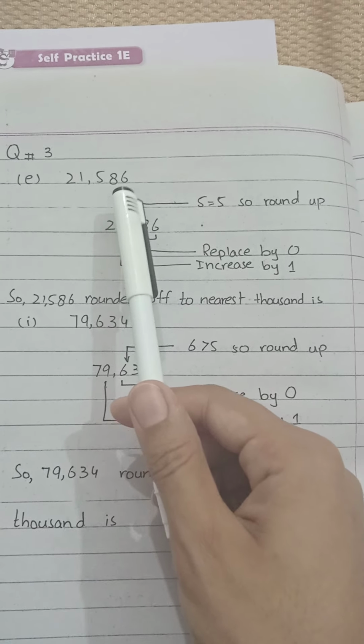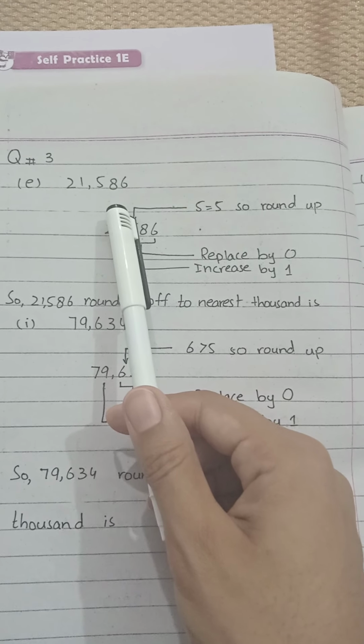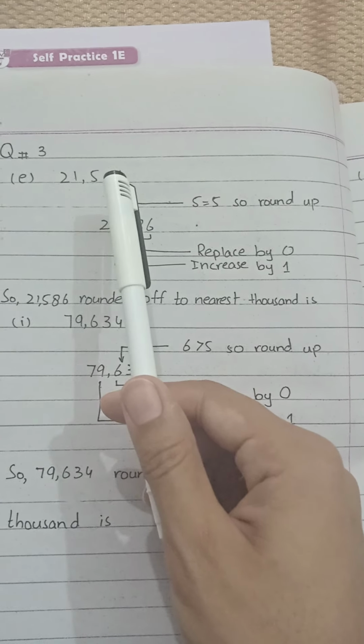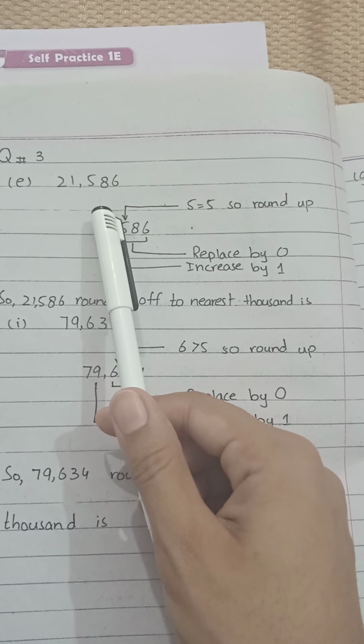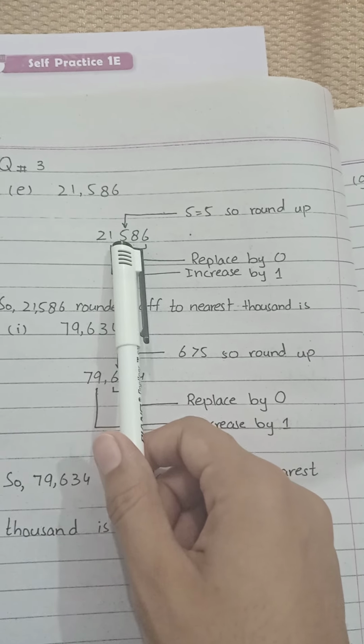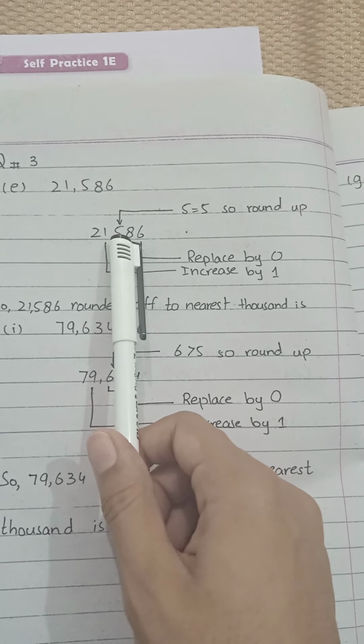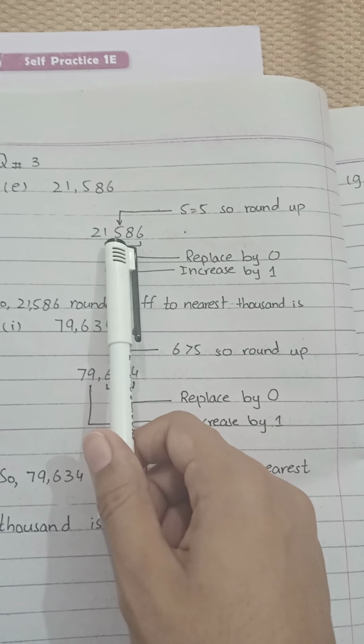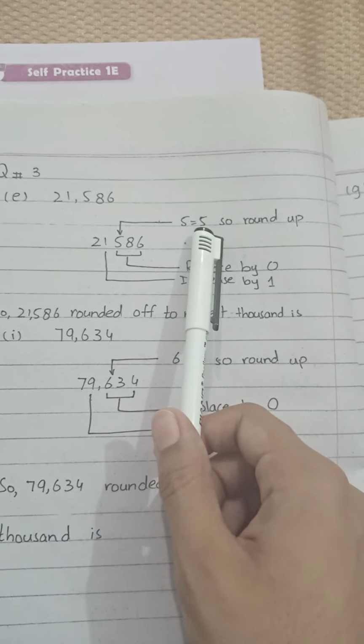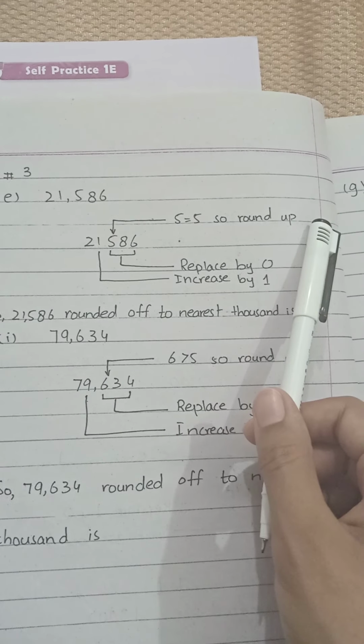We have to round off to the nearest 1000 here, so we will look at the hundreds number. Hundreds number is like ones, tens, hundreds. At hundreds there is the number 5. 5 is equal to 5, so we will round up.